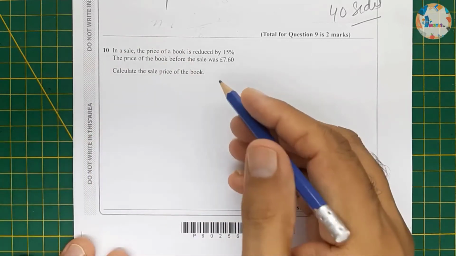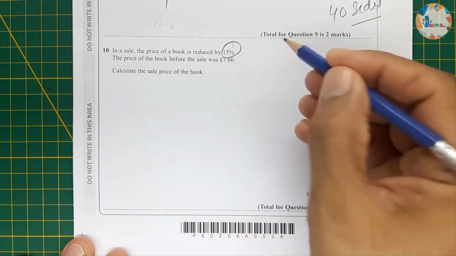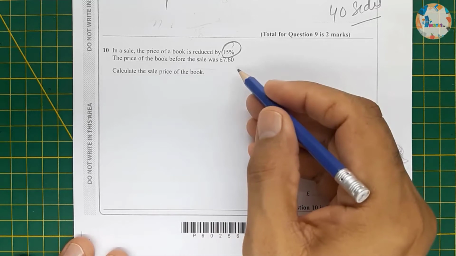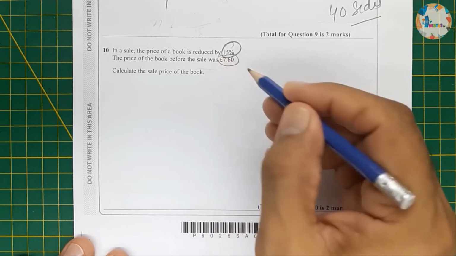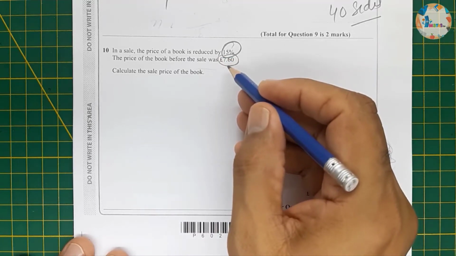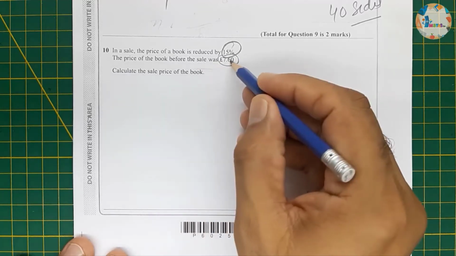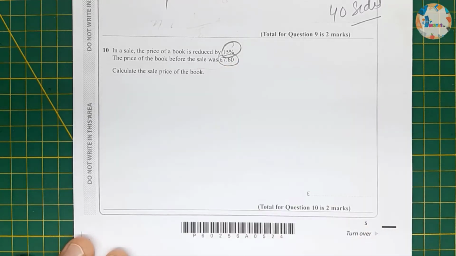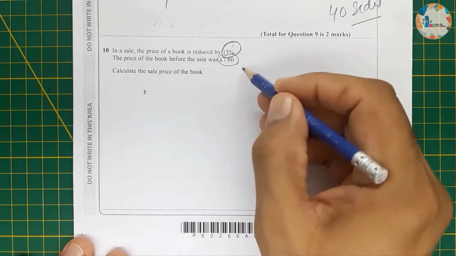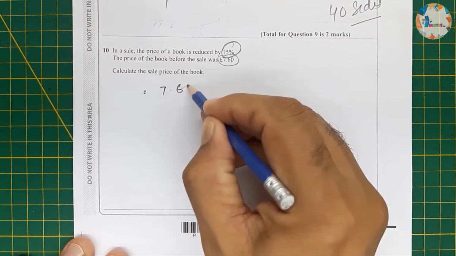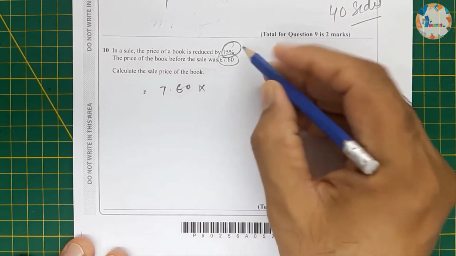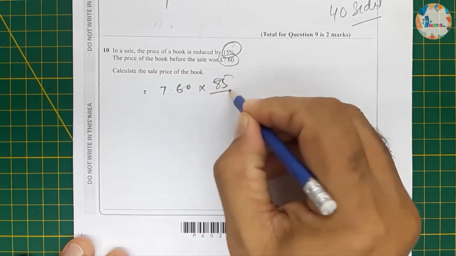In a sale, the price of a book is reduced by 15%. The price of the book before the sale was this much. So calculate the sale price of the book. So this is basically the original price, and the sale price we have to calculate. So original price is 7.60, and we'll have to calculate 85% of this one.